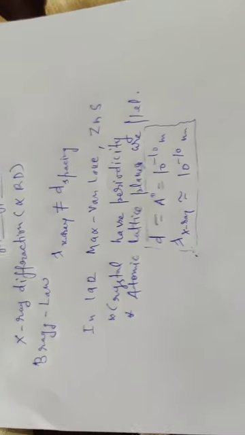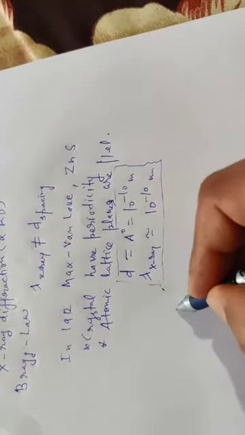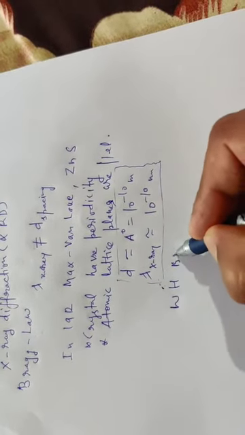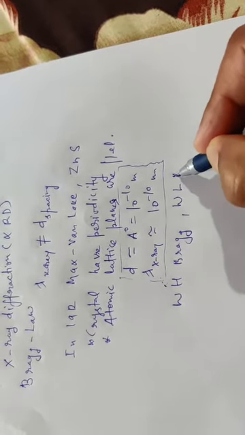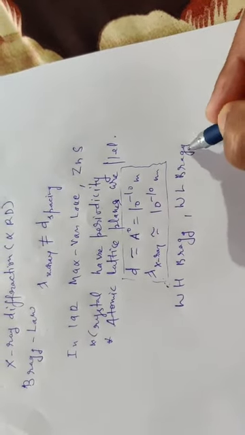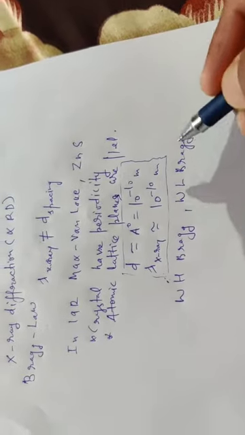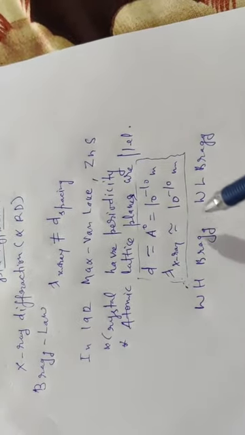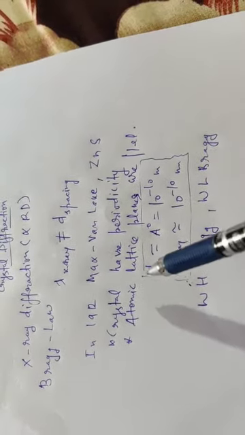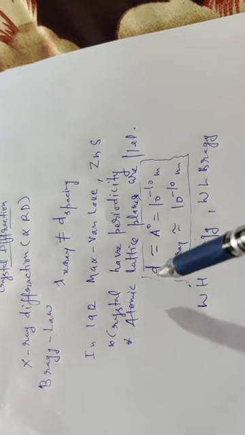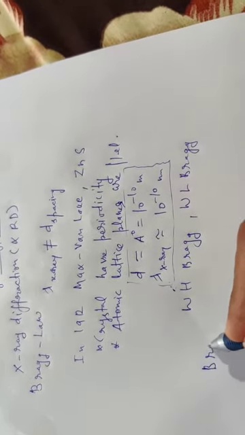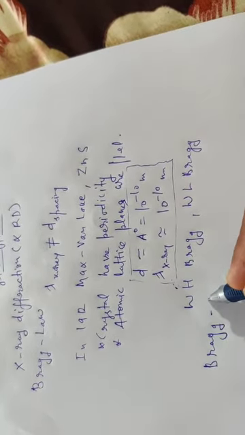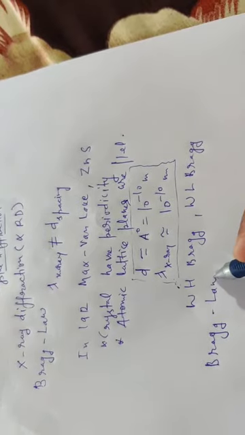W.H. Bragg and W.L. Bragg, who were father and son, considered this assumption and studied X-ray diffraction, and they came up with Bragg's law, or Bragg's equation.